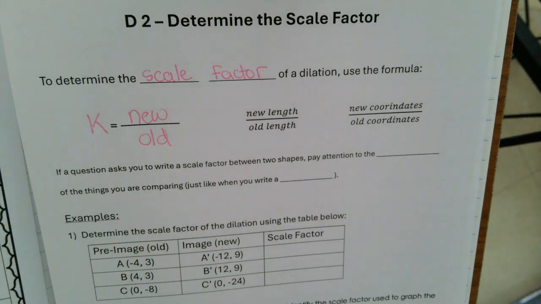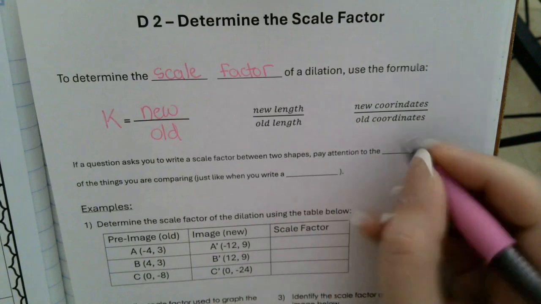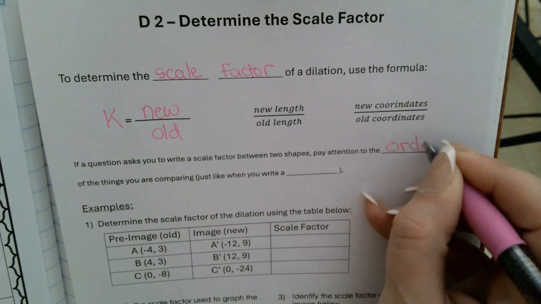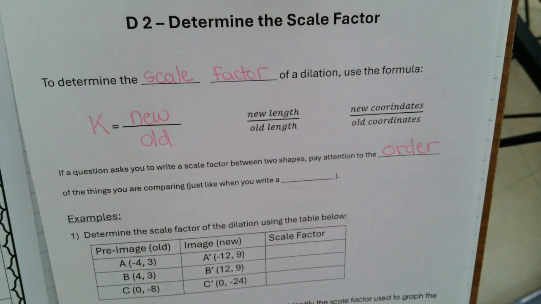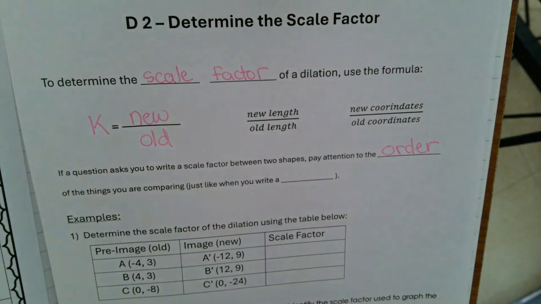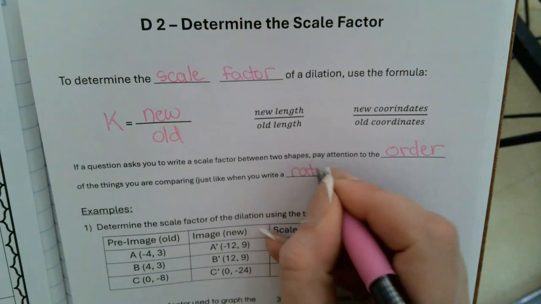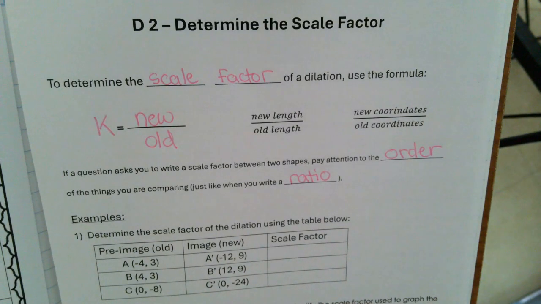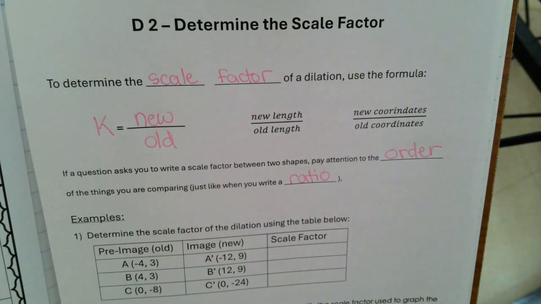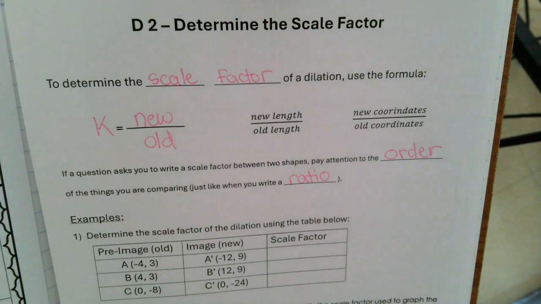If it gives it to you like that, instead of A and A prime, B and B prime, then you need to pay attention to the order of the things that you are comparing, just like when you write a ratio. Again, we will deal with that a little bit more tomorrow when we actually have word problems, but just keep in mind, if it's worded a little bit differently, just pay attention to the order of how it tells you to find the scale factor. What is the scale factor between this and this? Go in that order when you write down your numbers.